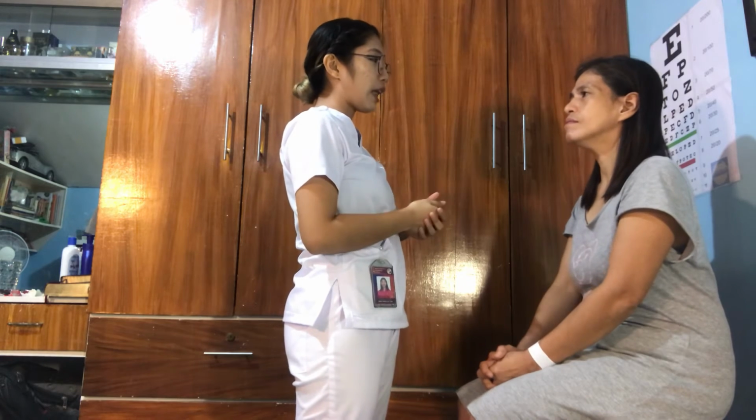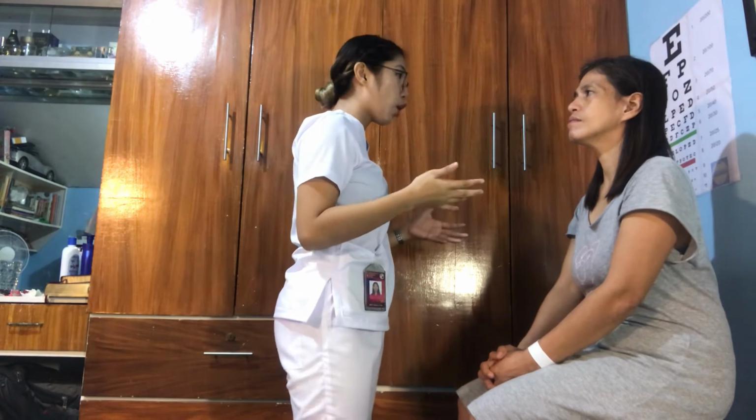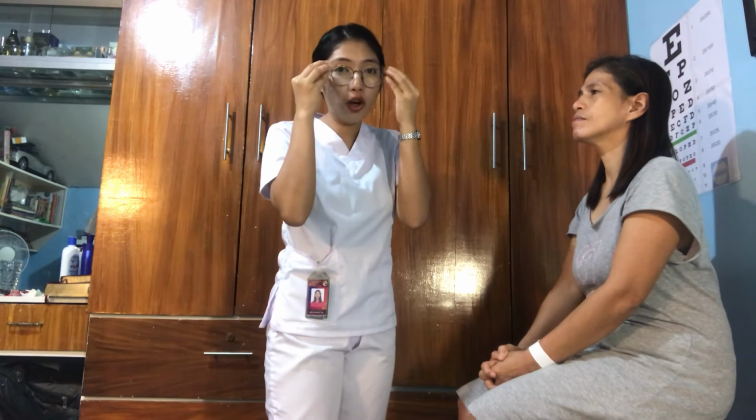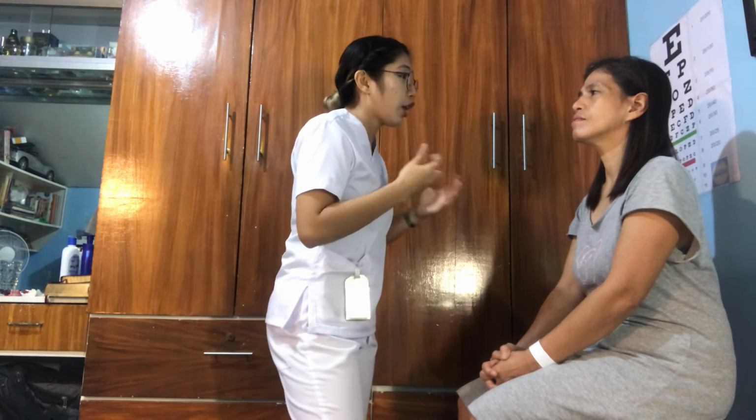So as I observe my patient right now, there are no observable exophthalmos, meaning the eyeballs of the patient are properly fitted on the sockets, and then there is no observable strabismus because both of the eyeballs of the patient are directed to the center.